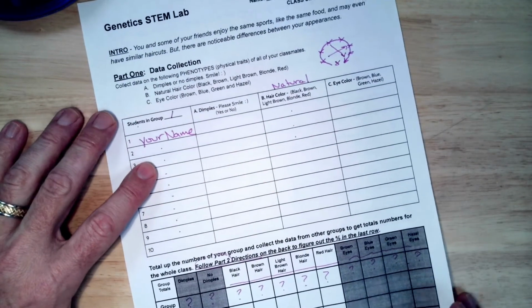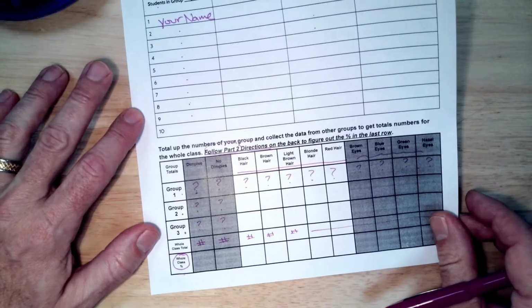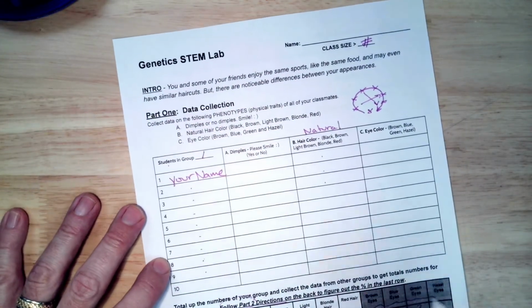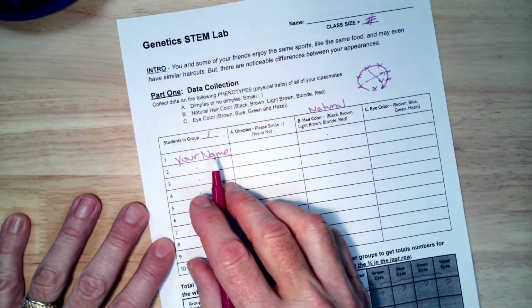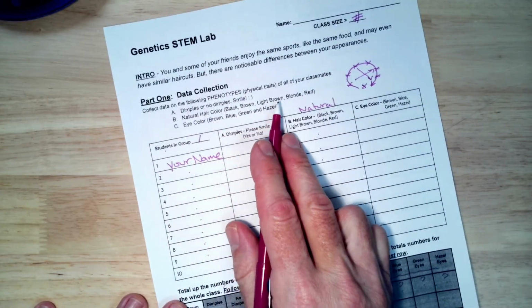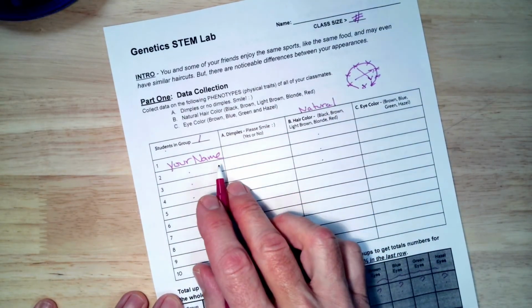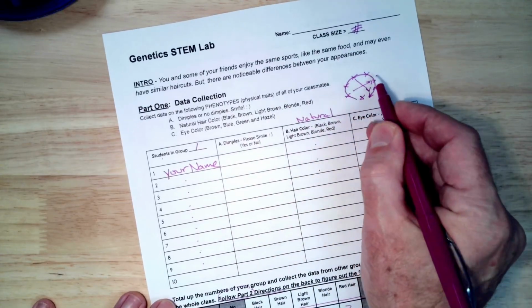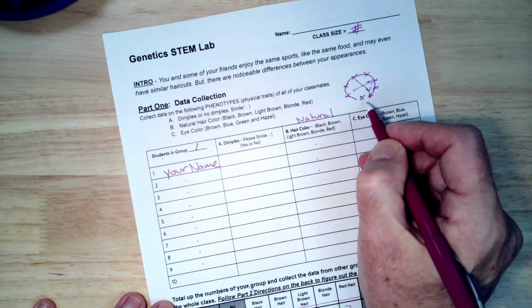Okay, so that concludes the lab tutorial or preview. Good luck today. Remember, there should be no debates about who has what kind of hair color. Please do one student at a time. Please go around the circle and help each other out.